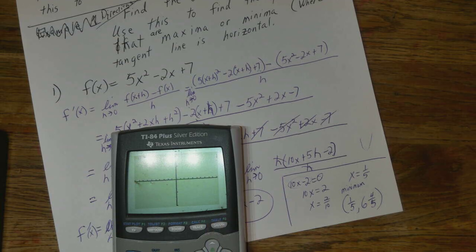Okay, I am going to actually zoom to 6 on that and take a look at this graph. Okay, I'm not quite sure why that's not showing up.